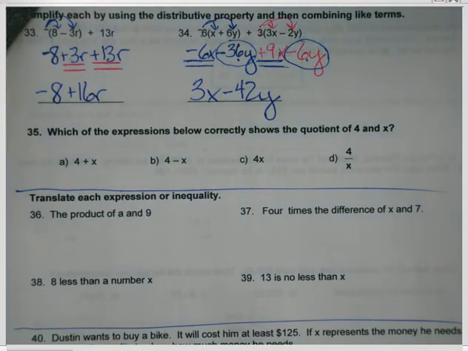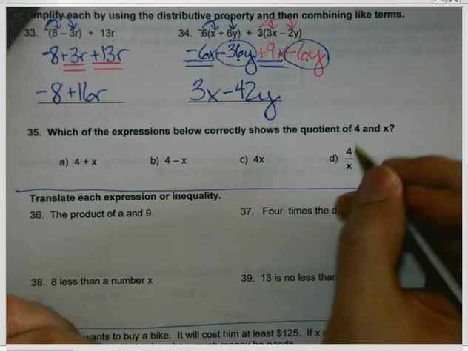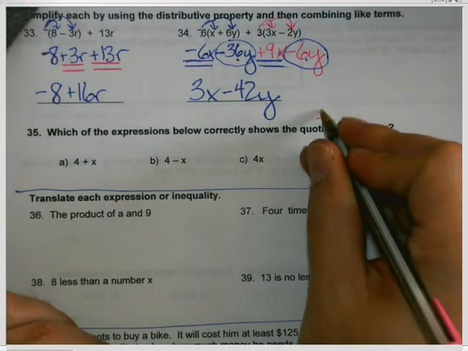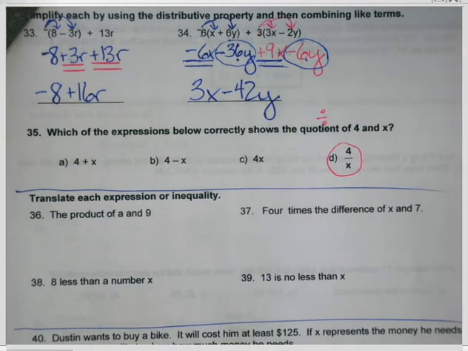Okay, 35, last one we're doing today. Which one of the following here is a quotient? D, because quotient is divide, and a divide can look like a fraction.